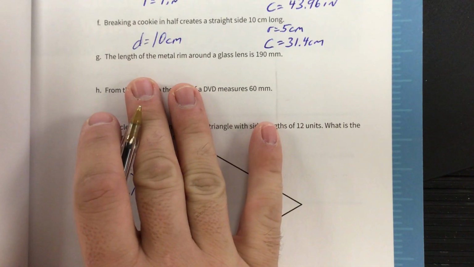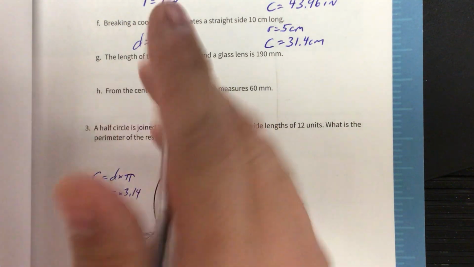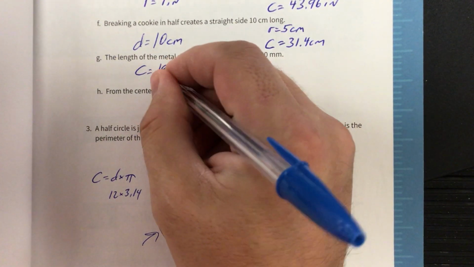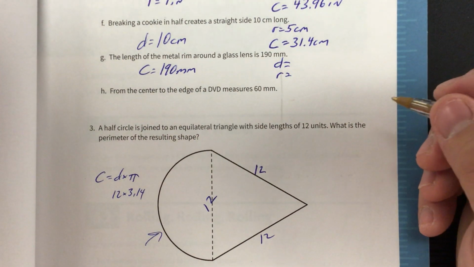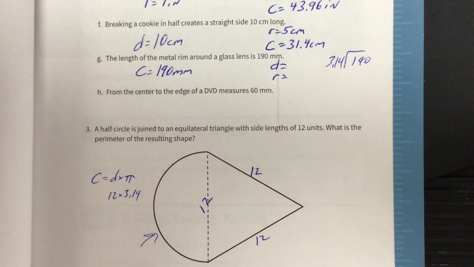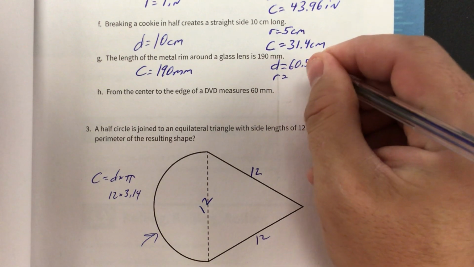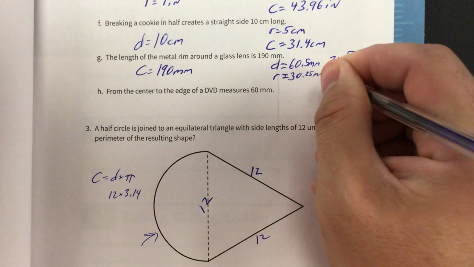G. Length of a metal rim around a glass lens, easy for me to say, is 190 millimeters. Circumference. Diameter would be, anybody want to share that one? Again, that would be 190 divided by 3.14. 60.5. Okay. Millimeters. Radius would be half of that. 30.25.